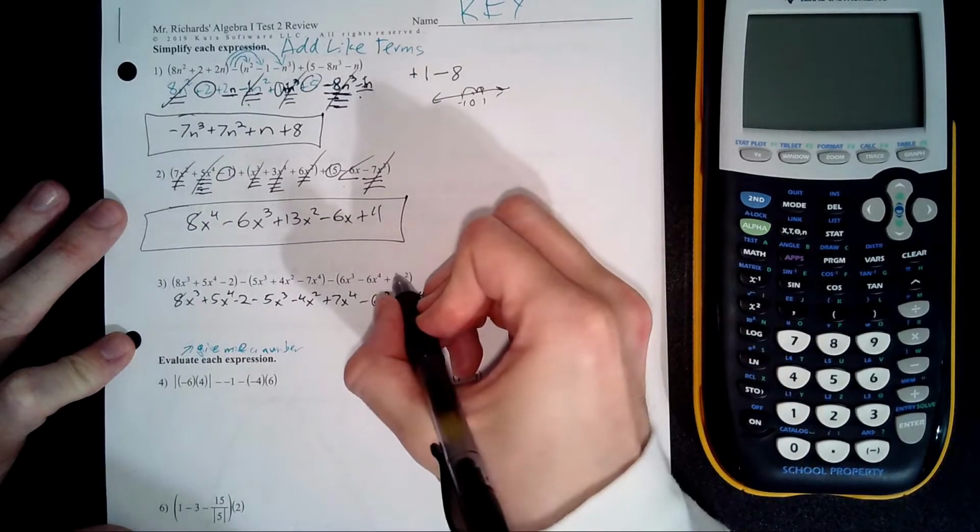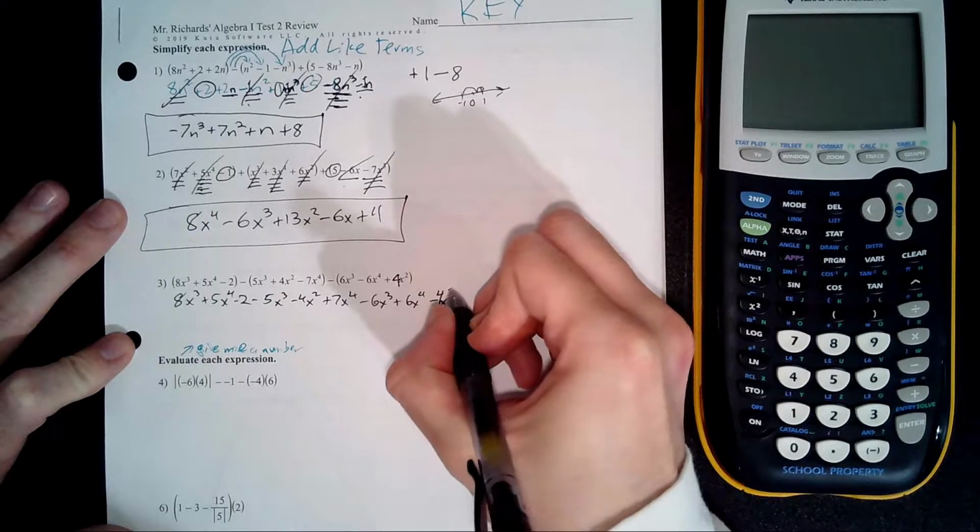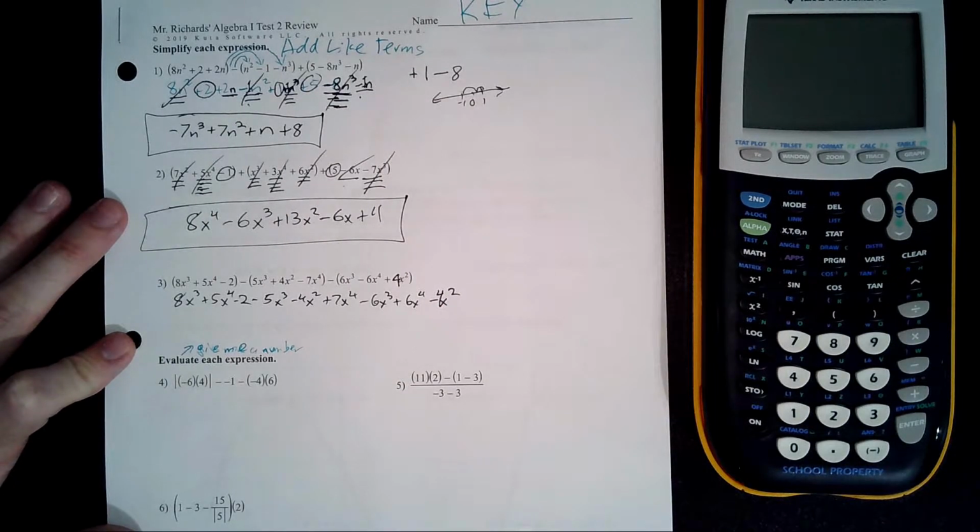Is that a minus 4? Oh yeah, I think one of my students was messing with this earlier. Put a little white out on it. Okay, that's a minus 4x squared.